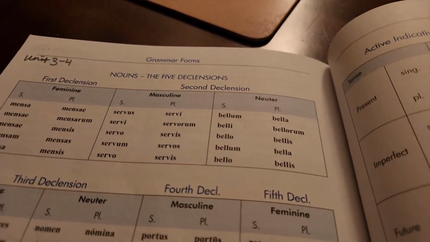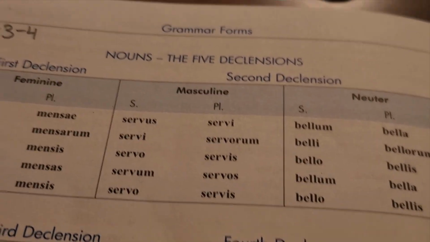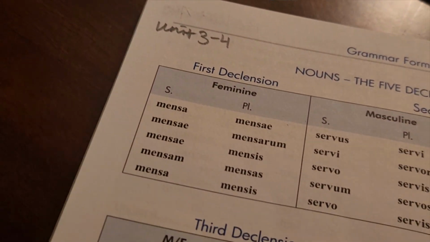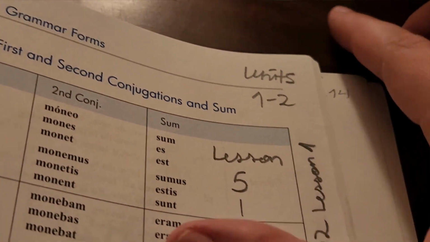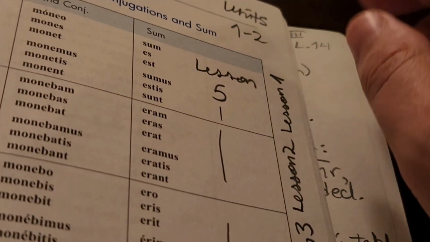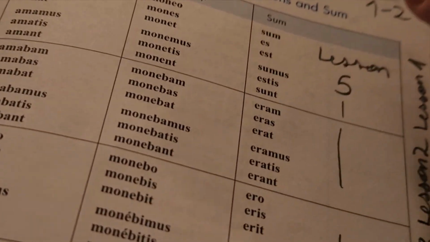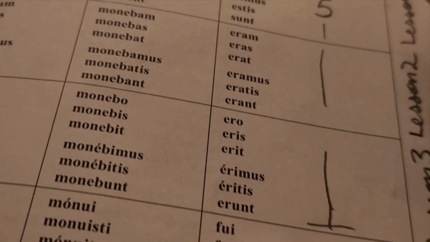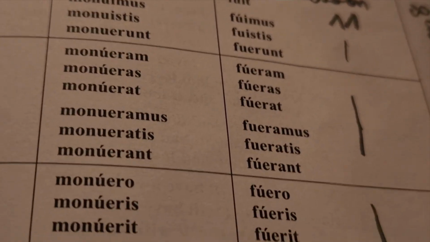Okay, so this is the section that I was looking at that dealt with the cases and the declensions. So that's going to be needed, and it covers everything for the next couple units. And then this one, oh, it does say units 1 to 2, so I didn't need this one. But I marked down the lesson numbers on the side of the pages, because I like to do stuff like that. So this is all lesson 5, and that was all lesson 11.